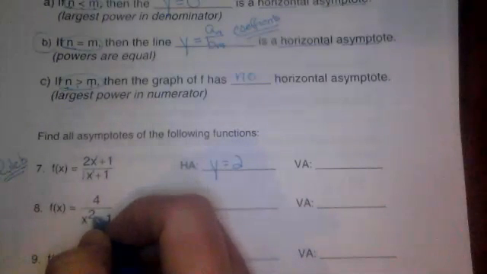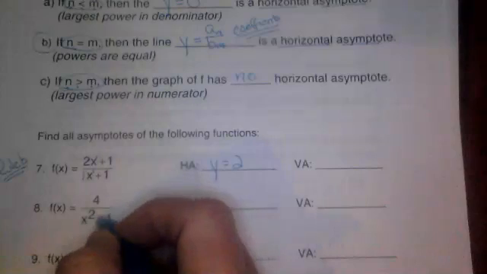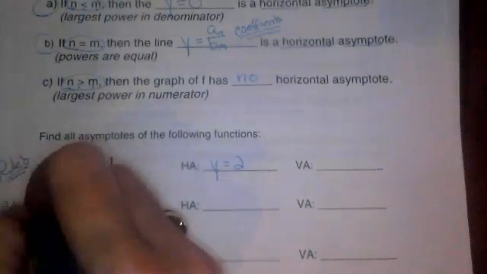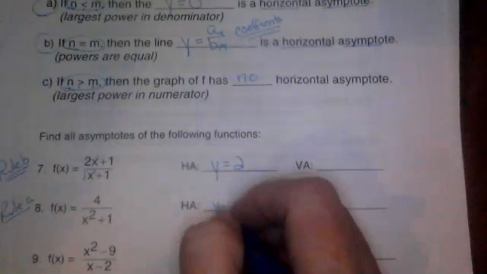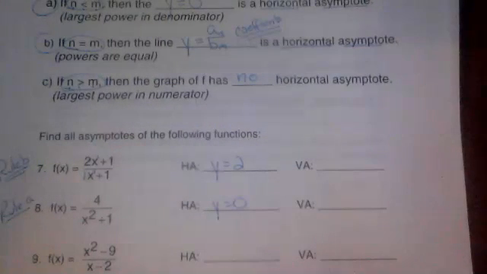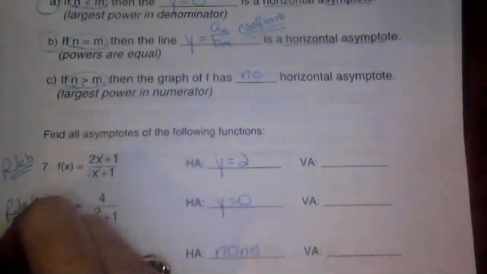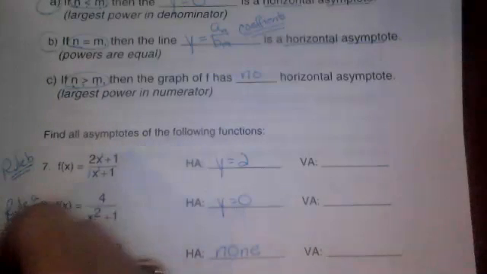So next, we have one where there is no exponent in the top. There is an exponent of 2 in the bottom, so the top is smaller than the bottom. That would be rule A. And so therefore, our horizontal asymptote is y equals 0. And then for this last example, the exponent on the top is larger than the one on the bottom, which is understood to have an exponent of 1. And when the top is larger than the bottom, there is no horizontal asymptote. All right, so this one was rule C.